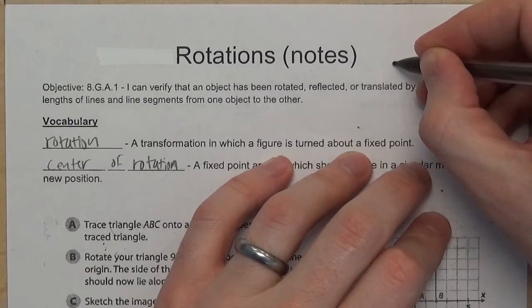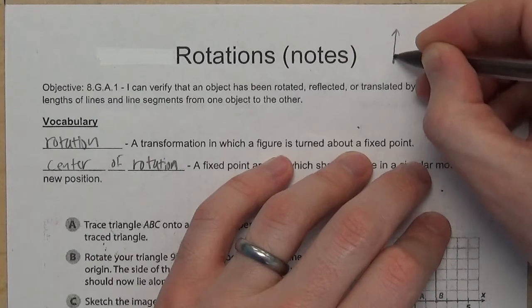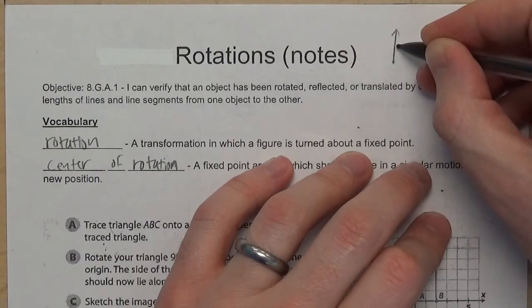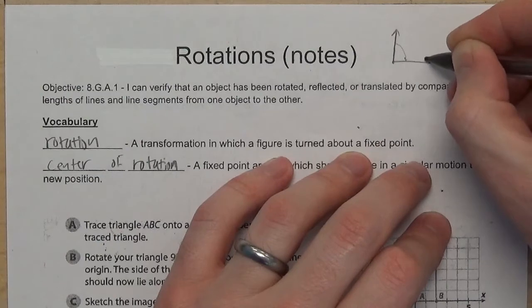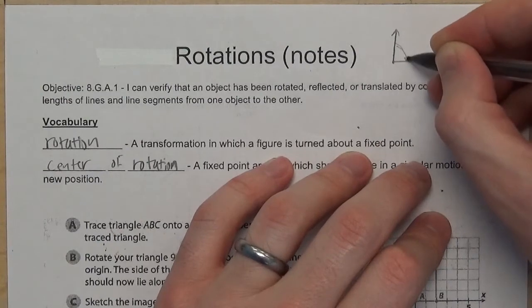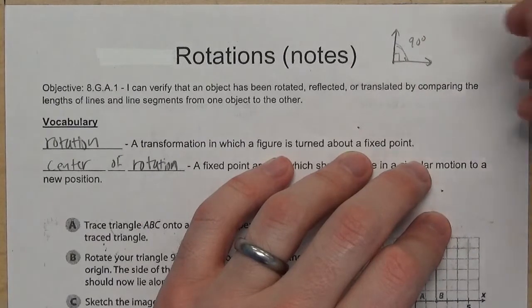So let's say I've got this, which is technically a ray because it's only got an arrow on one end. I've got a ray that's pointing straight up, and I'm going to rotate that, let's say 90 degrees, so that it's this way. If it's going flat like that, that's a 90-degree turn. It's a 90-degree angle, we could say as well, right?